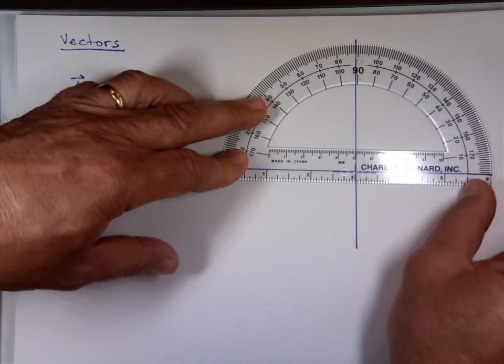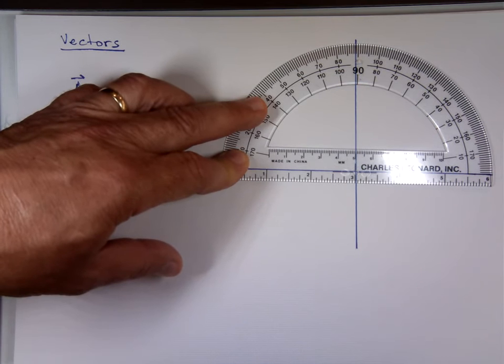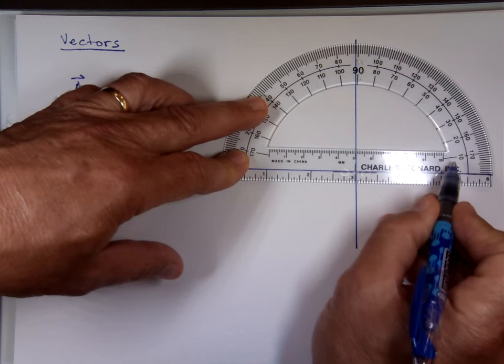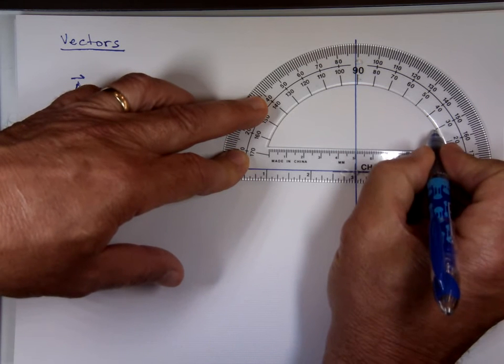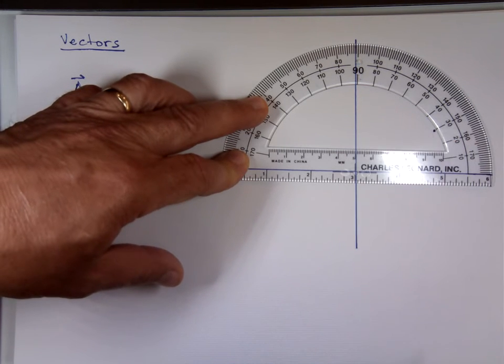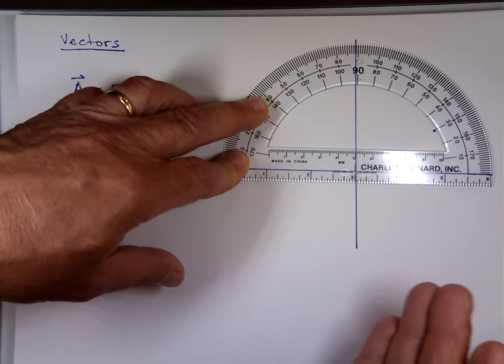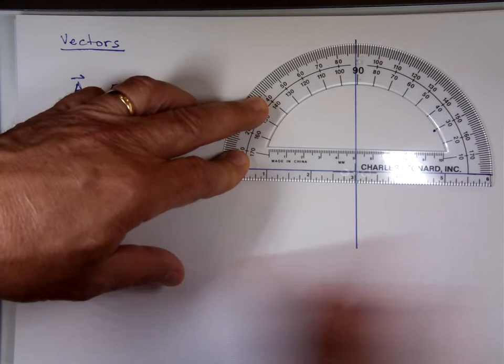So which direction are we going? 30 degrees. Where's the direction 30? 10, 20, 30. See that direction? That's the 30 degree direction. So I put a mark there, I put a dot there, and now I'm going to draw that vector.